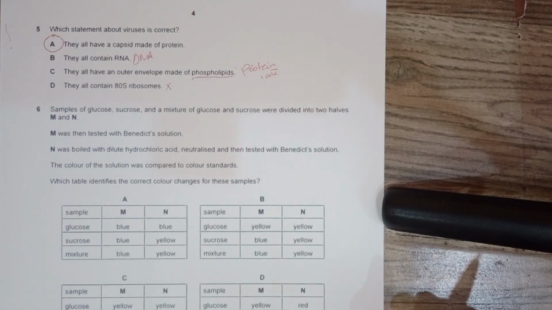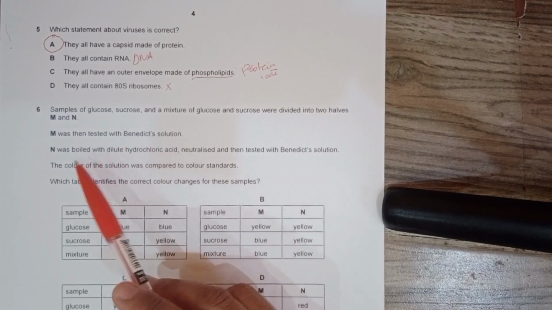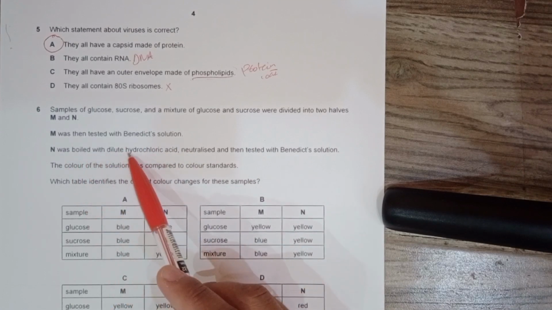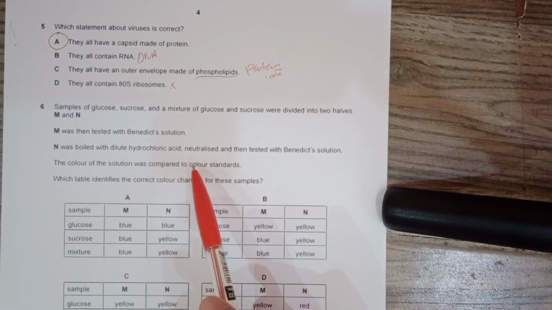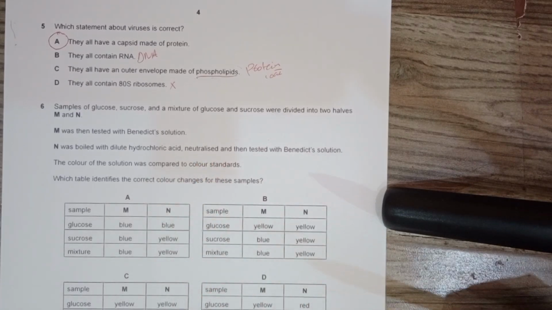Question number 6. Samples of glucose, sucrose, and a mixture of glucose and sucrose were divided into two halves, M and N. M was then tested with the Benedict's solution. N was boiled with dilute hydrochloric acid, neutralized, and then tested with the Benedict's solution. The color of the solution was compared to color standards.